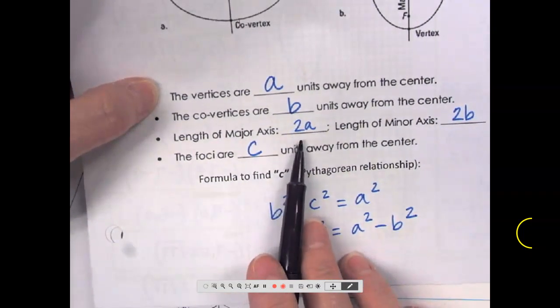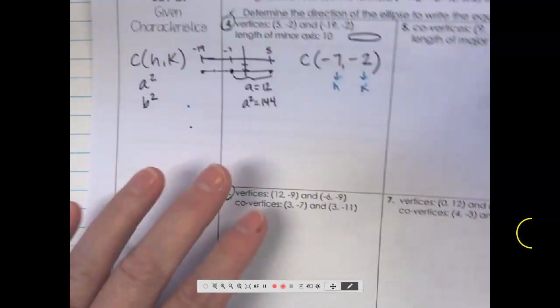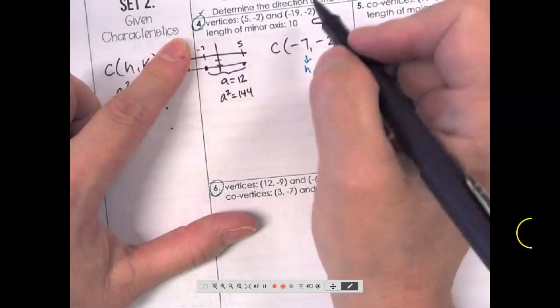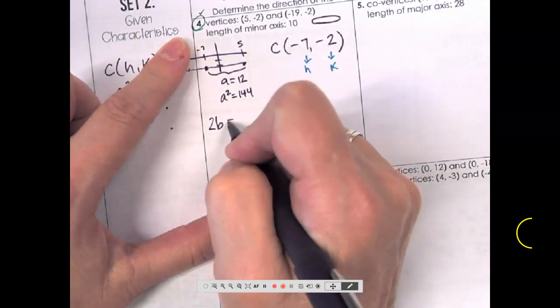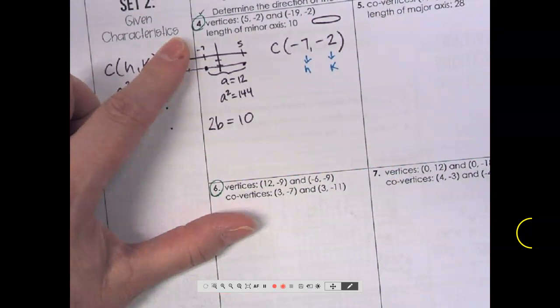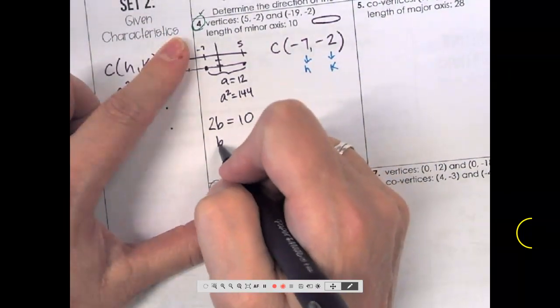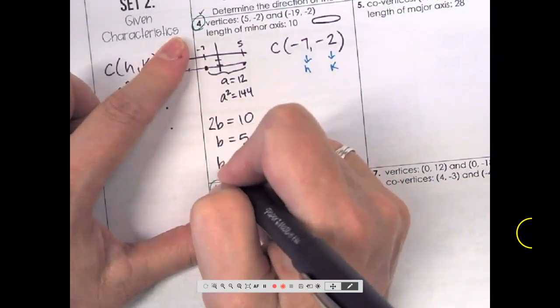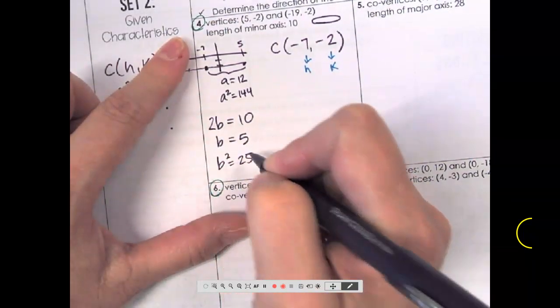Length of major axis is a plus a, or 2a. Okay, so if my minor axis is 10, that means that 2b is 10, and b is 5. And b squared is 25.